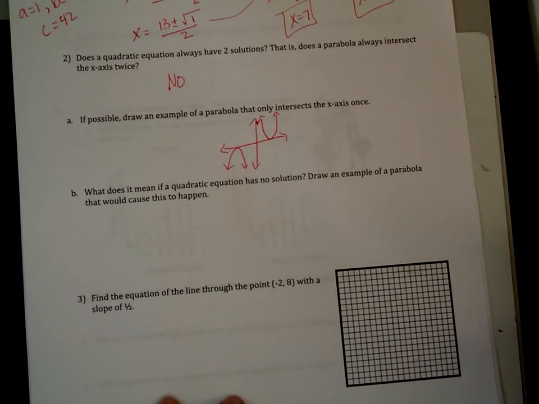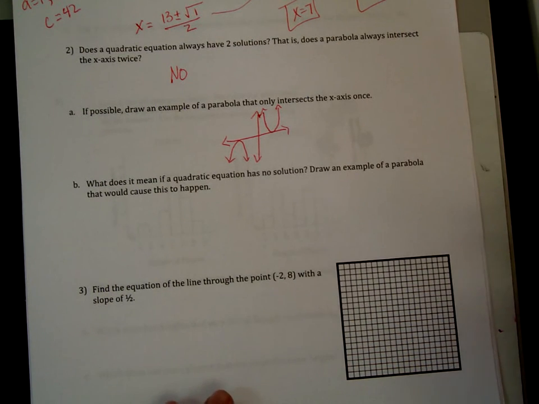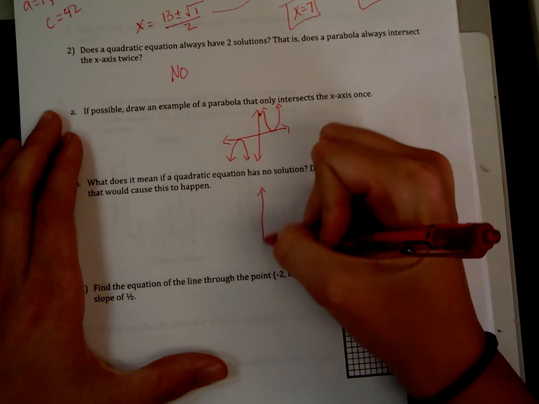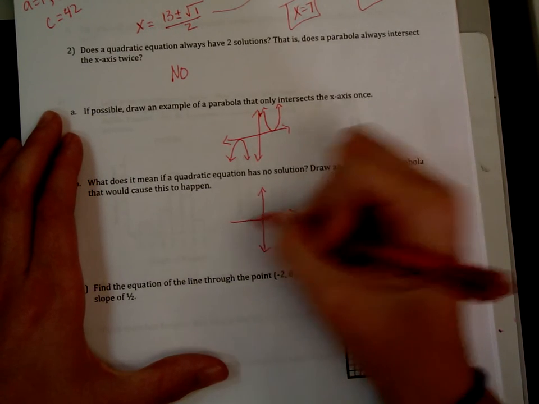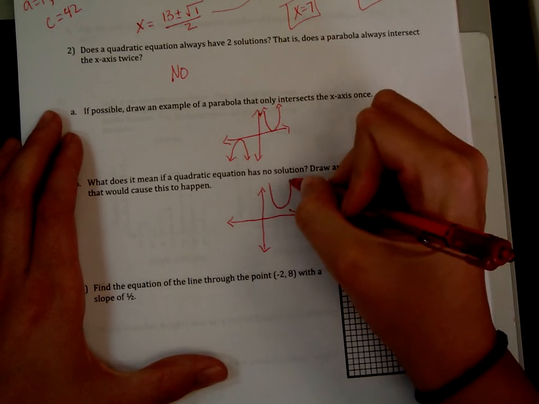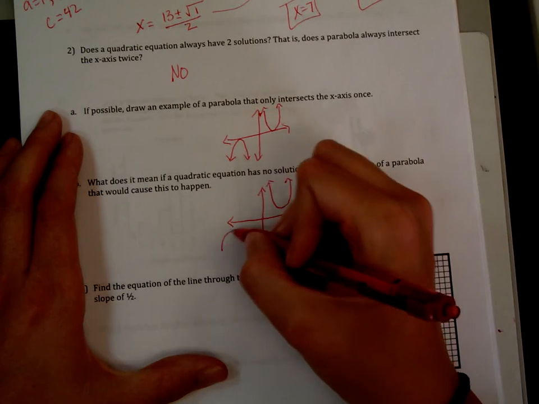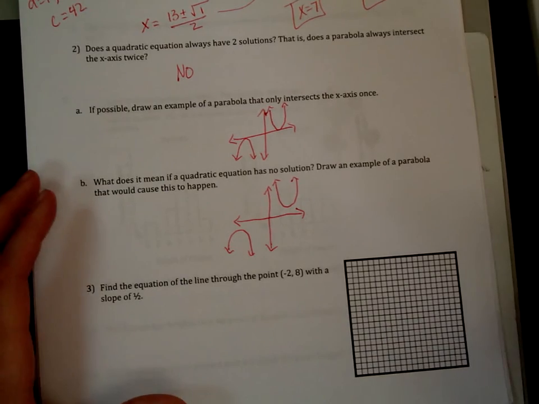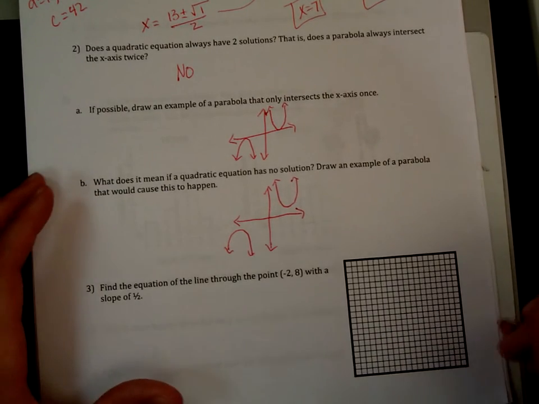What does it mean if a quadratic equation has no solution? Draw an example of a parabola that would cause this to happen. So it would be if it doesn't touch the x-axis, like that. They never cross the x-axis, so when the equation equals 0, they never have any solutions.